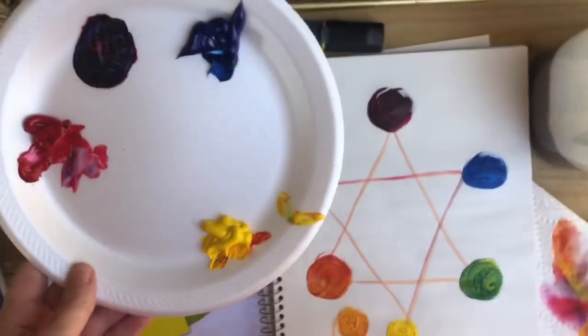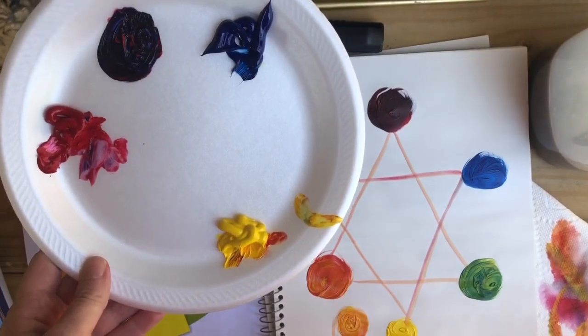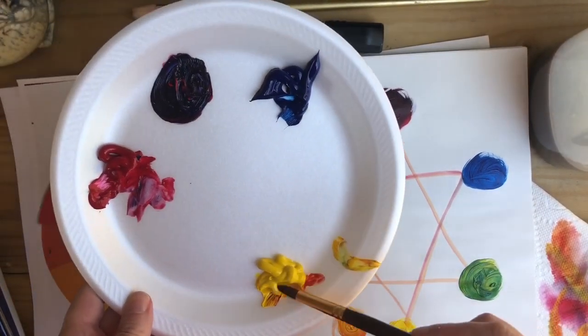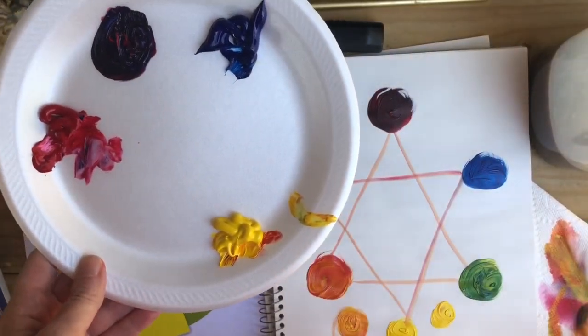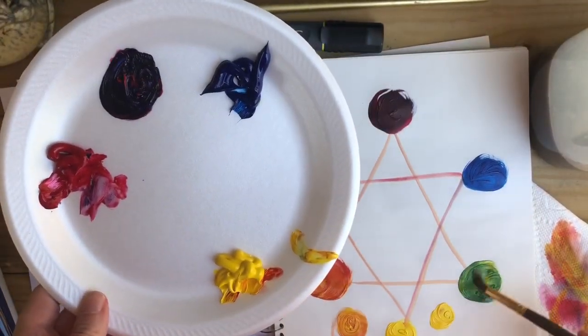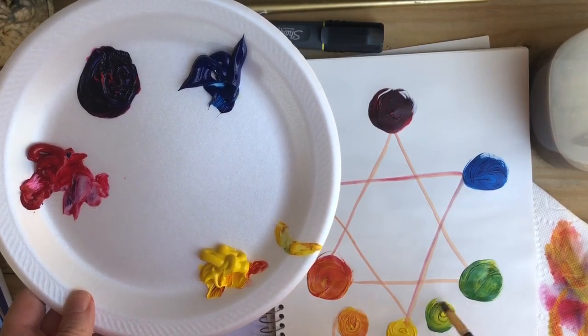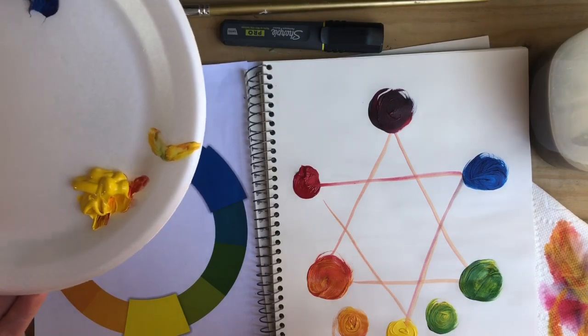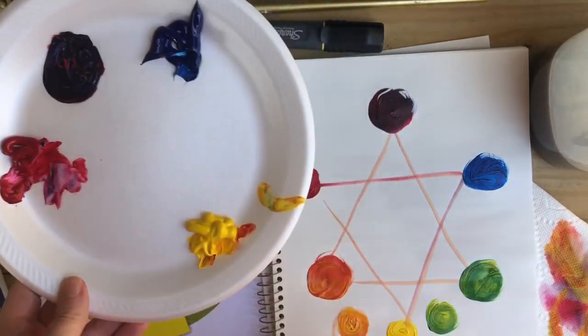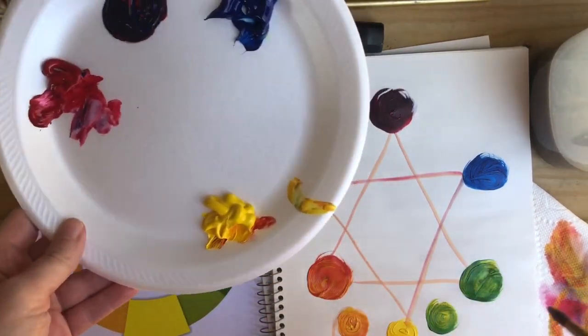In between yellow and green, if I take some of my yellow and mix it together with my green that I made, then this is going to make a yellow green. And I'm not trying to make my colors pretty. You could make a perfectly pretty chart by mixing your colors separately on another plate, but we're just doing a down and dirty quick coverage of this.